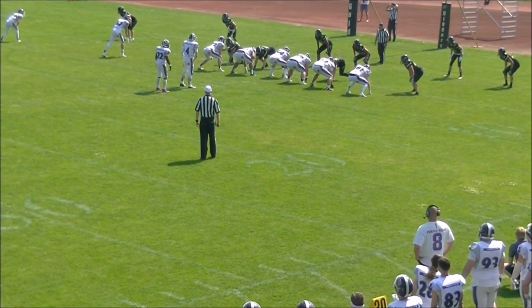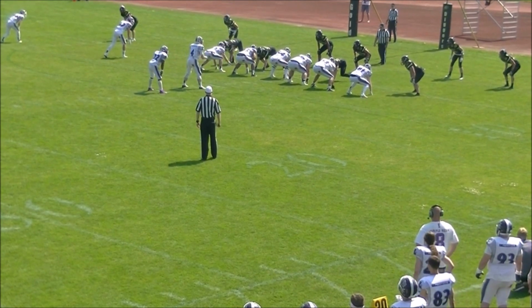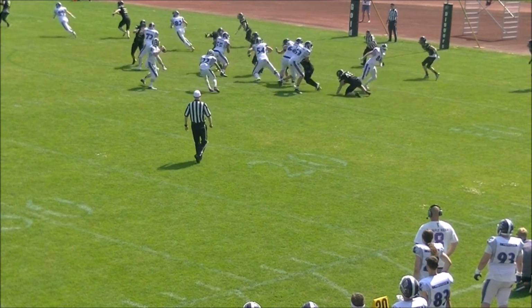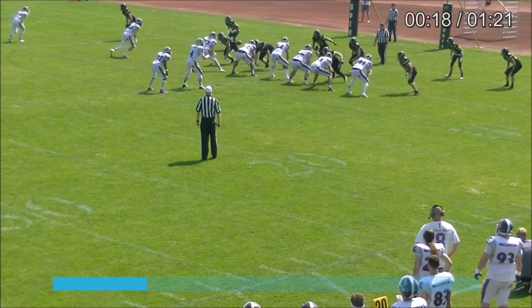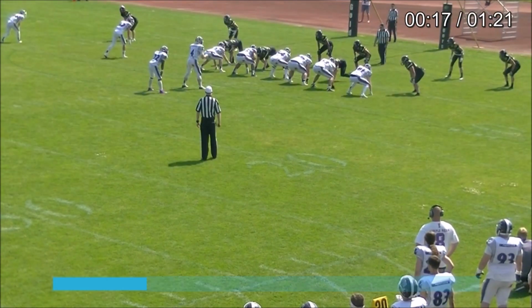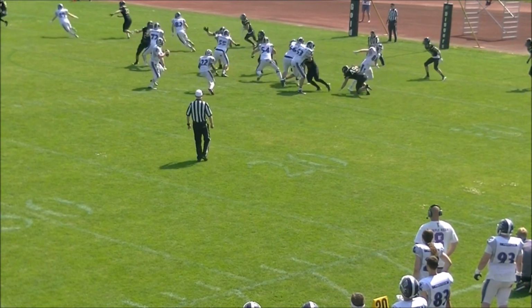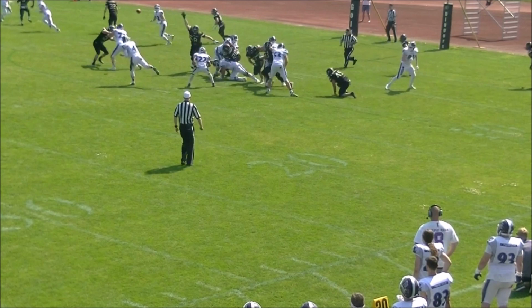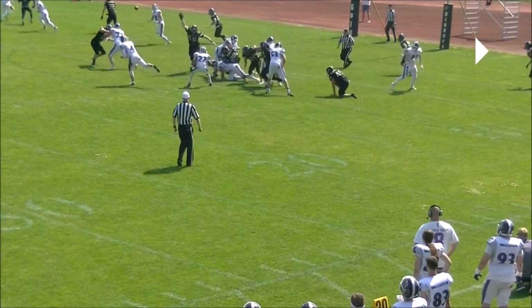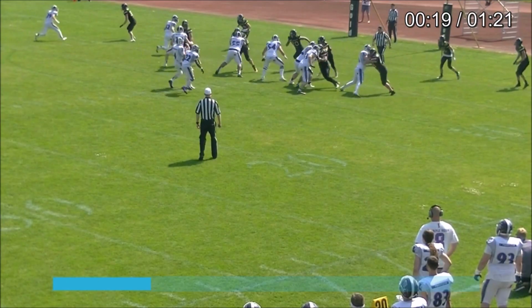The center and the far guard, and this is not going to happen right after the snap. Rather, there's a little delay simply because it's the blitzing linebacker. But again, we've got the low, one of the offensive linemen goes low and the rest stay high. A good pickup by the umpire here.